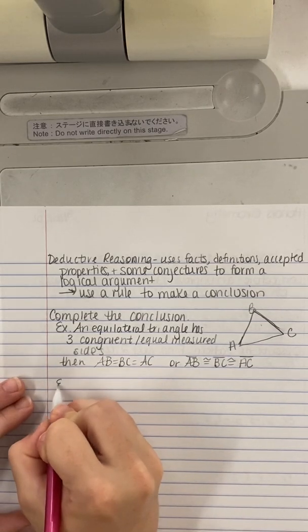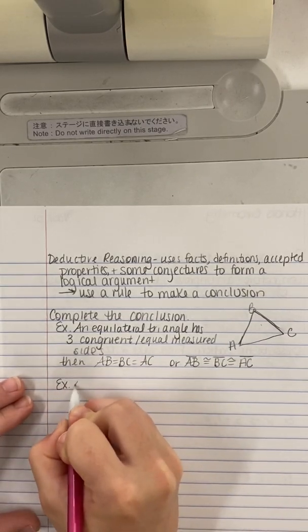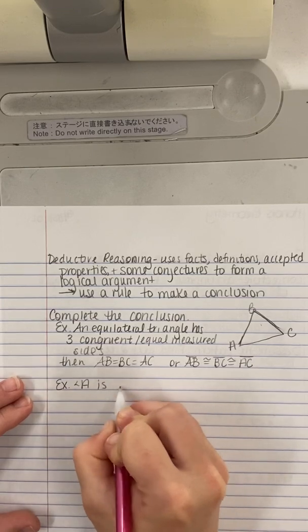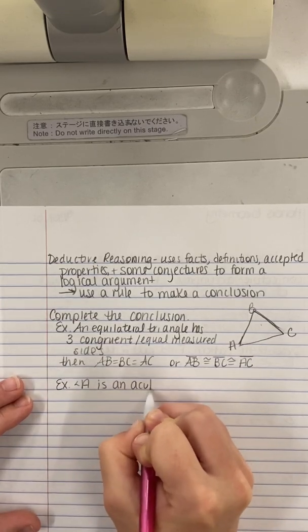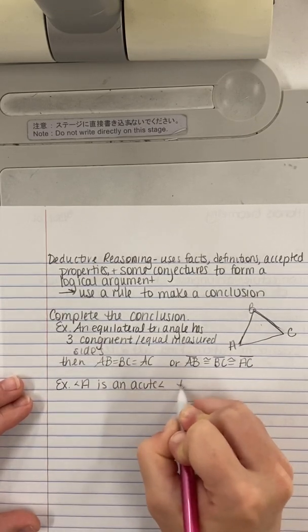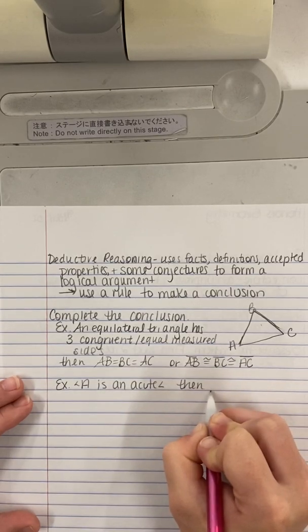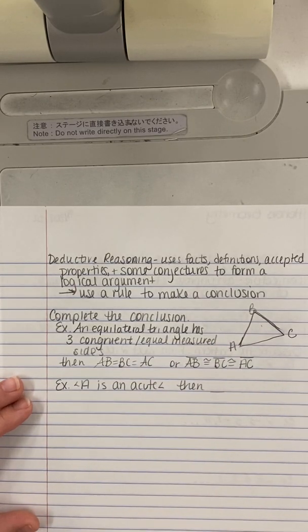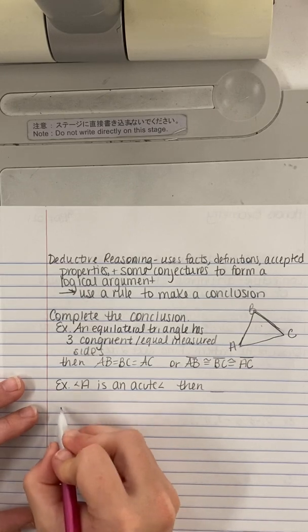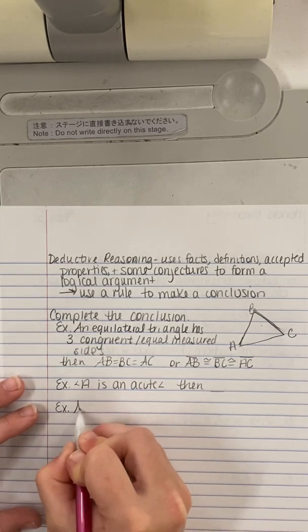All right, another example. Angle A is an acute angle. Then, I want you to finish up the statement there. All right, we'll do another one.